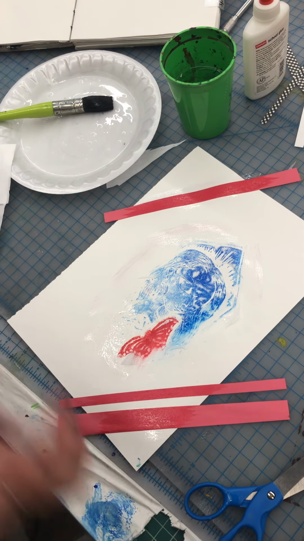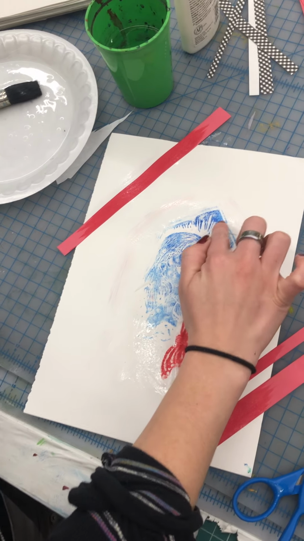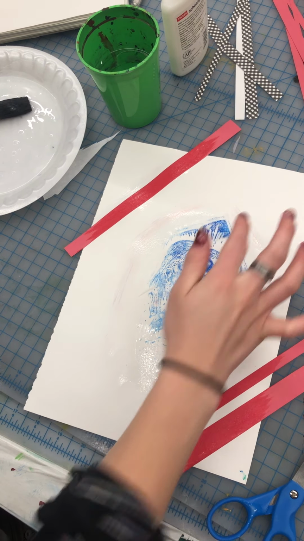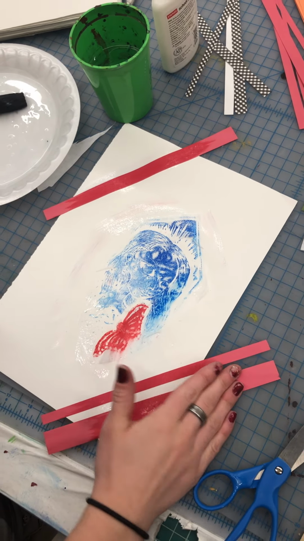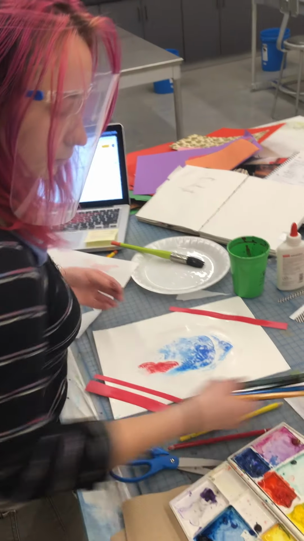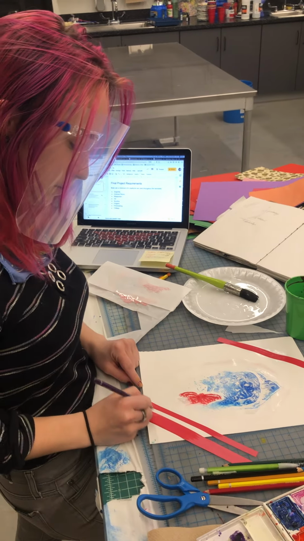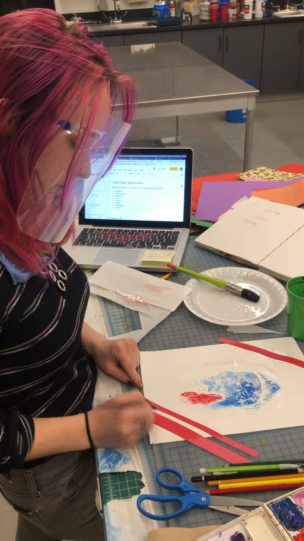Okay, so now I've used printmaking and collage, and of course I'd go back in and clean up some of these areas where the water mixed with the print ink, and I'm going to cut off some of these excess. But then I'm also going to go back in and use some colored pencils. And I can go back in here maybe and add in some extra lines.